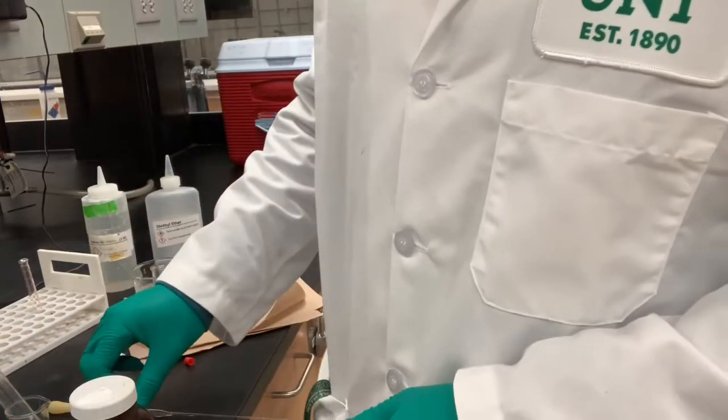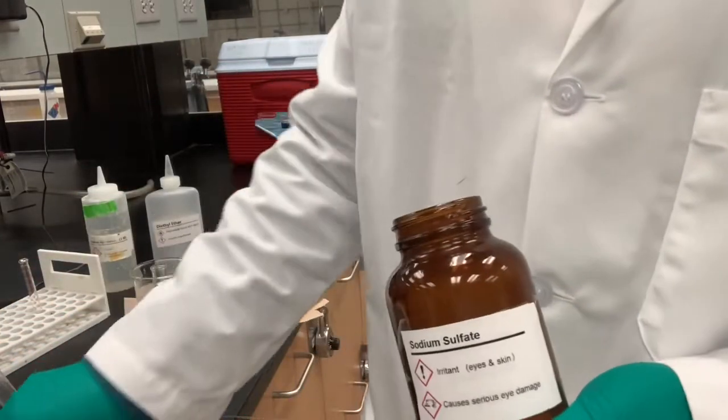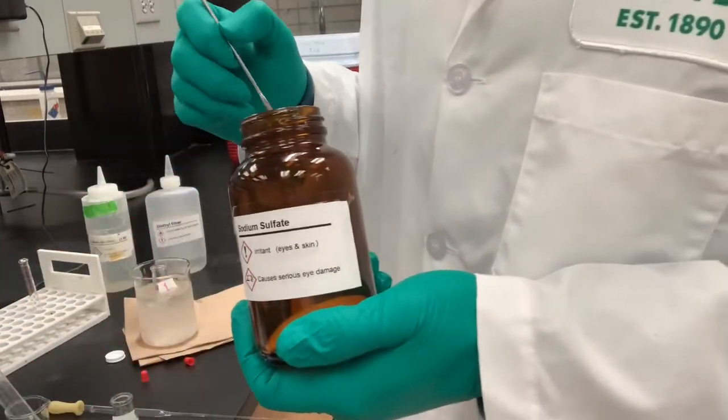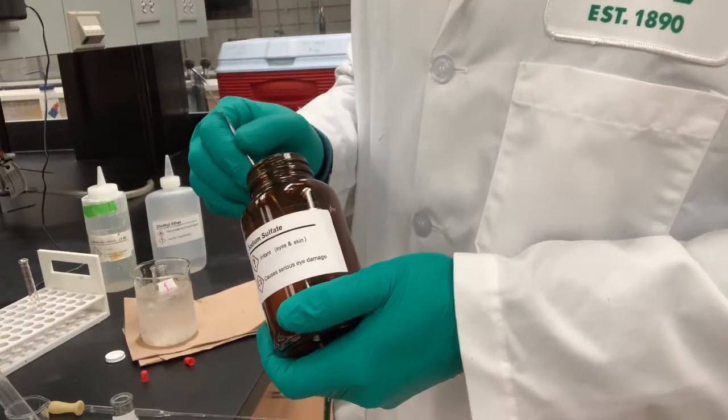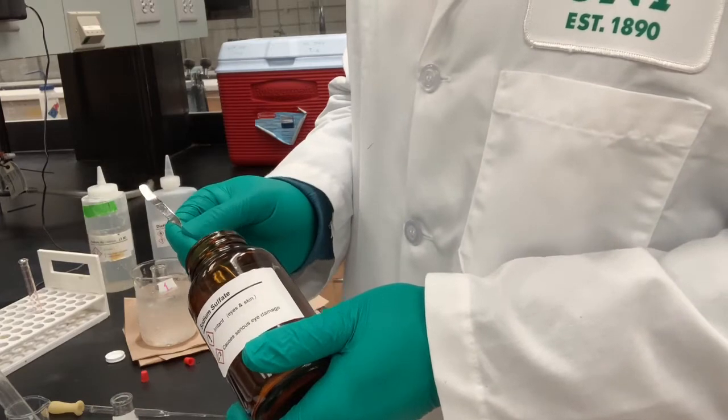So we're adding sodium sulfate because it is a desiccant. This brings me to my third question. What is a desiccant? Again, what is a desiccant?